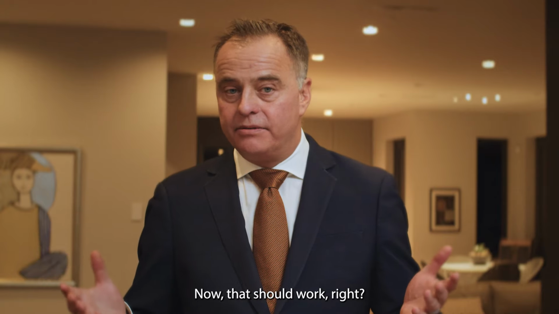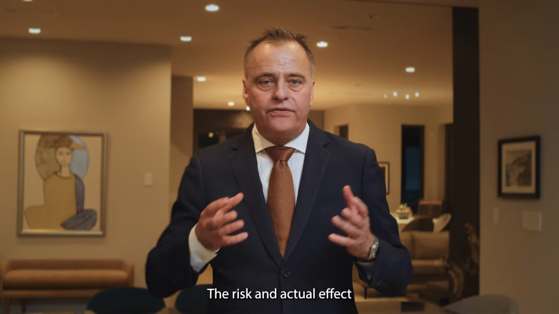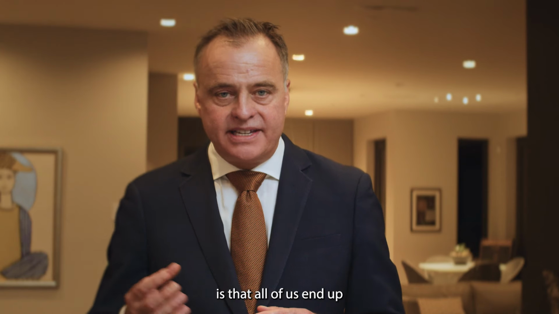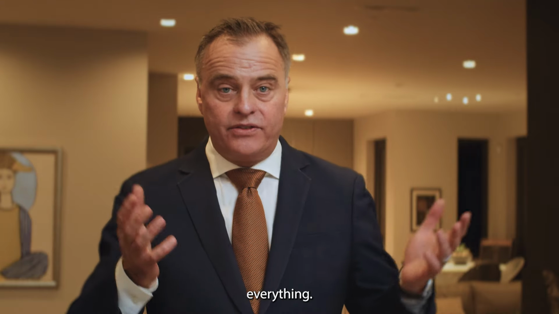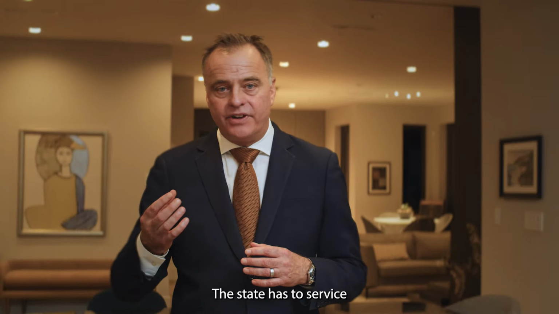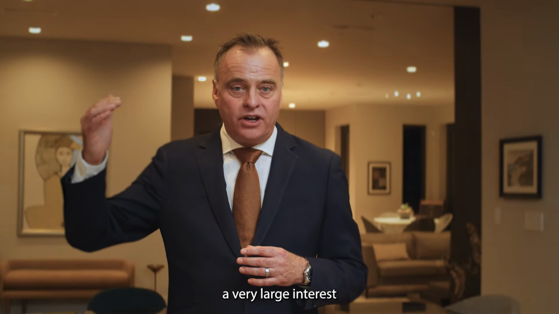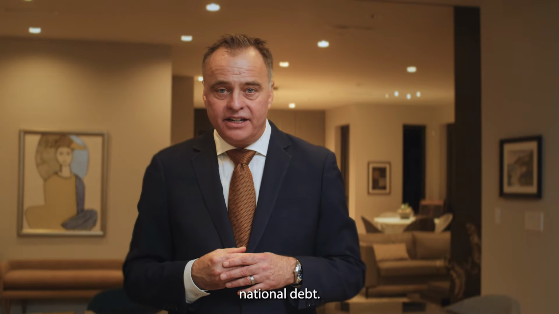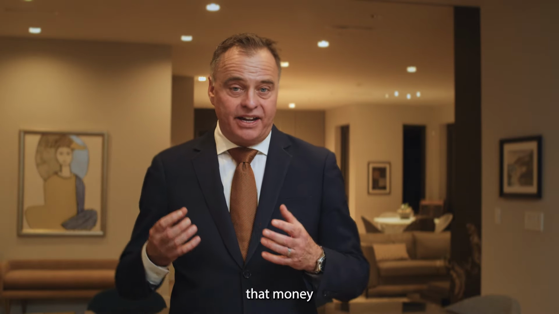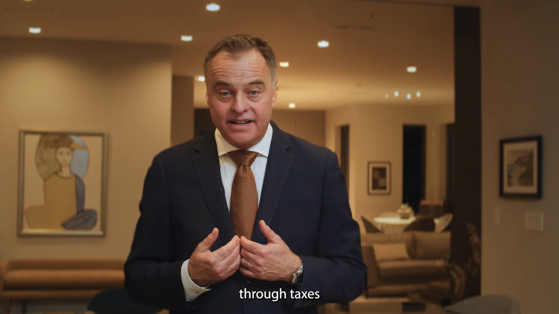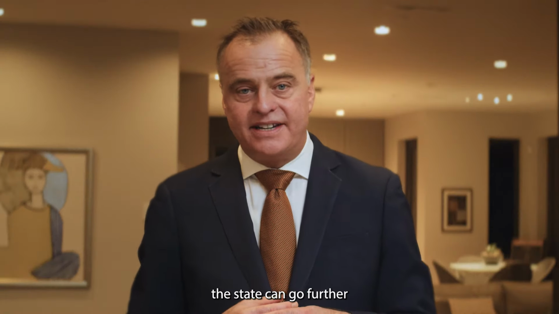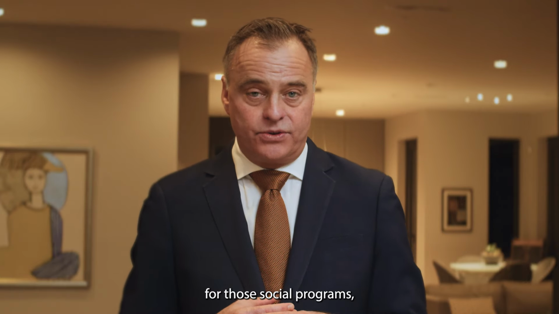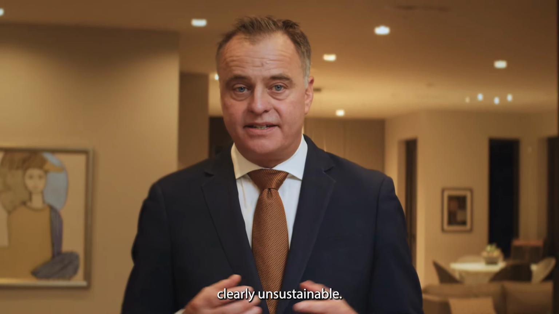Now that should work, right? The risk and actual effect of applying modern monetary theory is that all of us end up becoming indentured slaves to the state because the state runs everything. The state has to service a very large interest on that massive national debt. The only way to get that money is directly from citizens through taxes and appropriations. Now that's you and I. Or alternatively, the state can go further into debt to pay for those social programs, but that's clearly unsustainable.